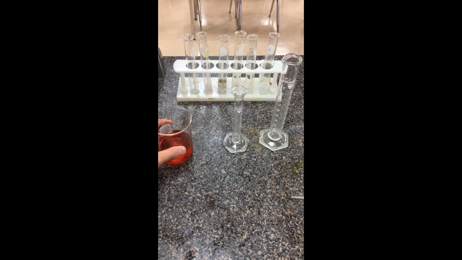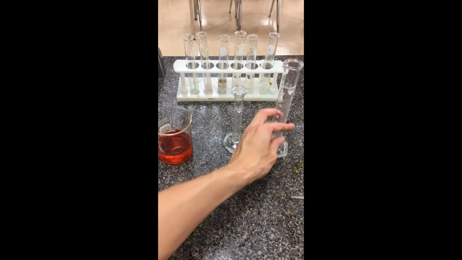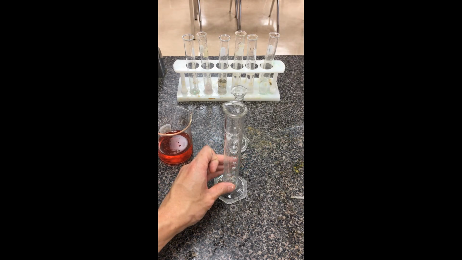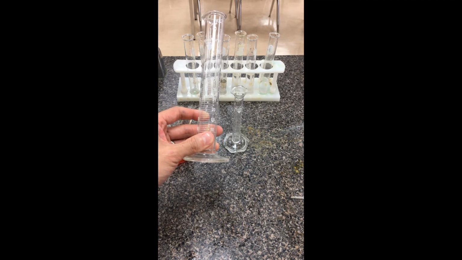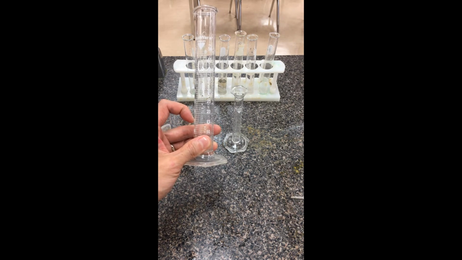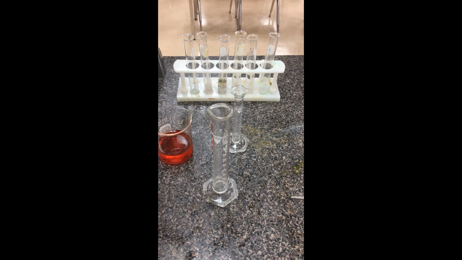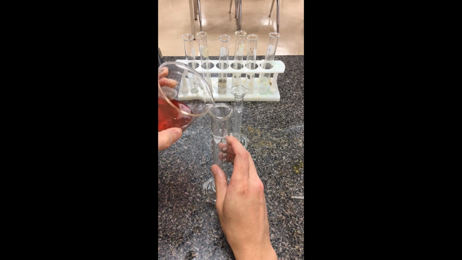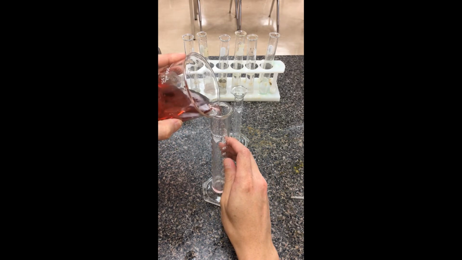We're going to start off with solution A, which is not diluted at all. They want us to aim for about 16 milliliters at a time. I'm going to start off with the big graduated cylinder. Looking at eye level, we want to line it up to that 16. So I'm just going to add our cobalt(II) nitrate solution.